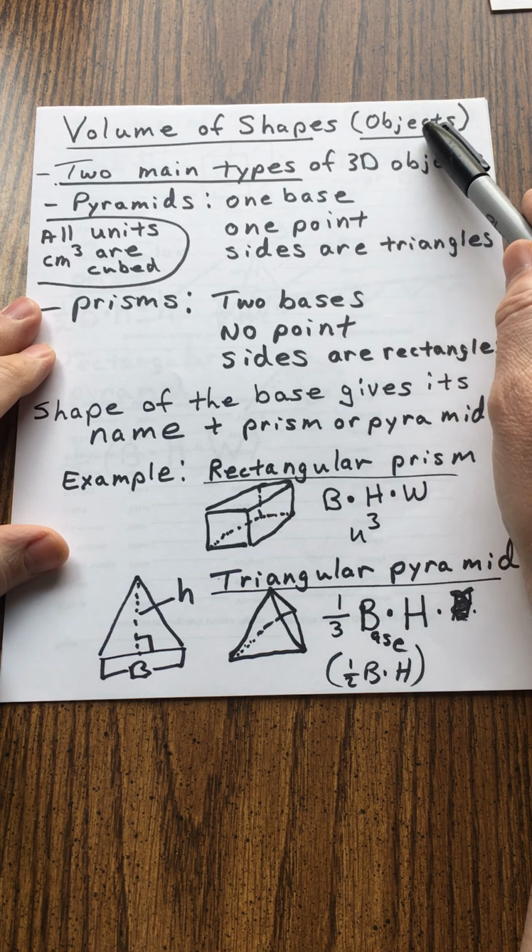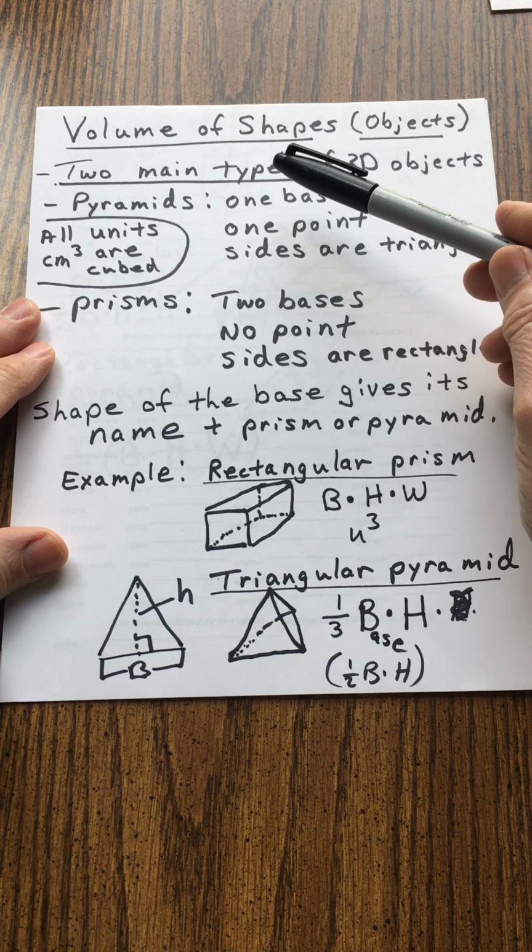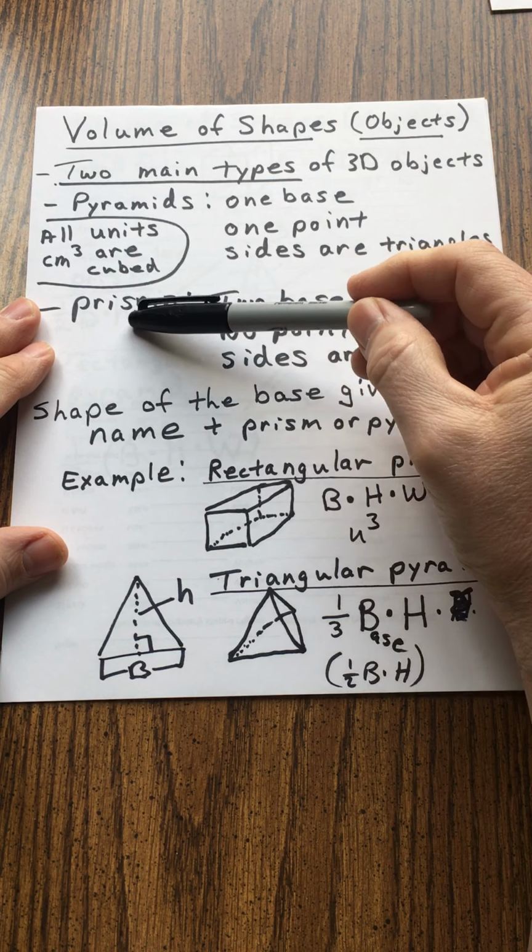Today we're going to be looking at the volume of shapes. These are three-dimensional objects. The ones we're going to be looking at today are pyramids and prisms.